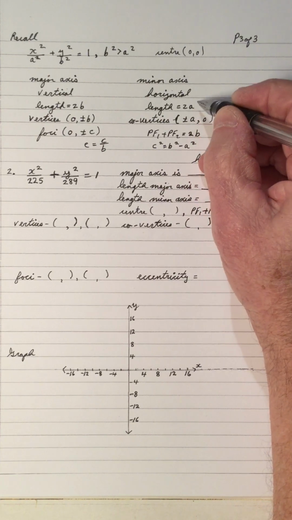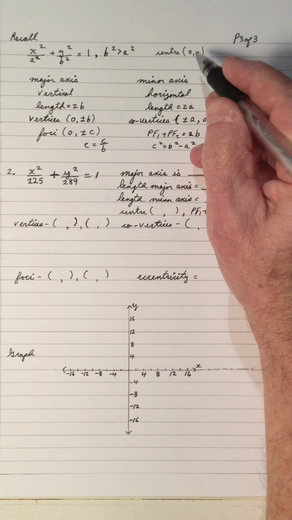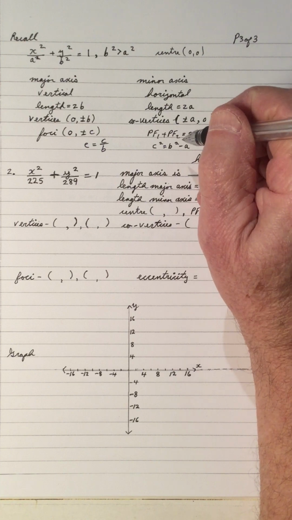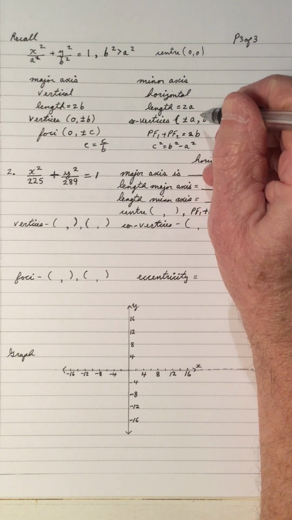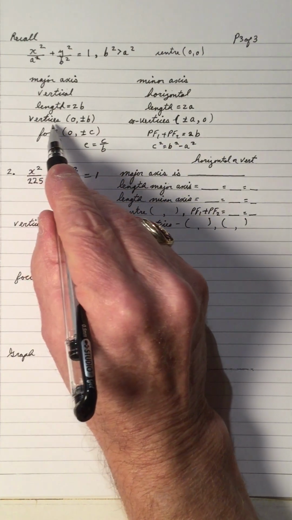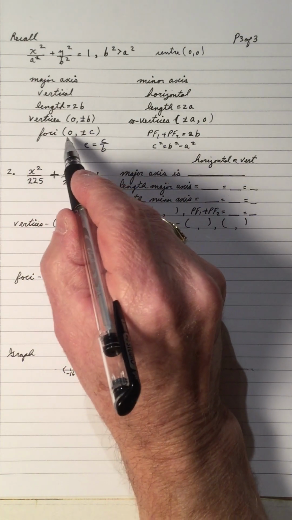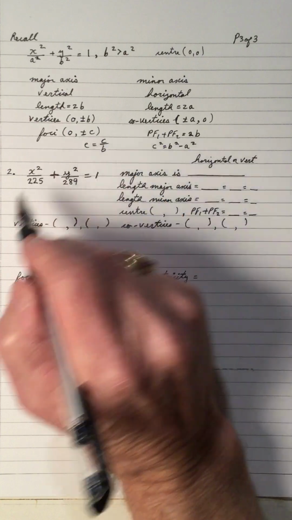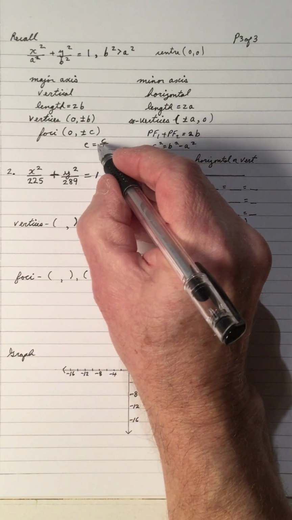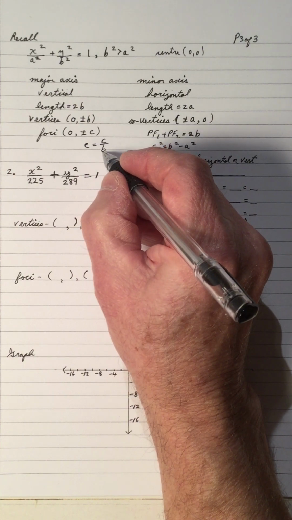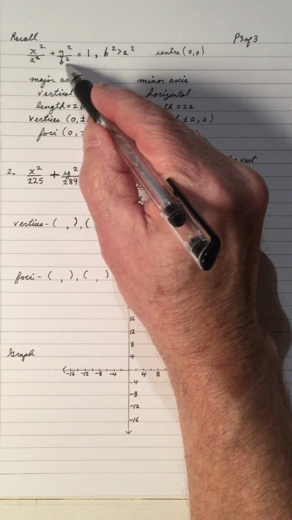So notice they're switched around, because the major axis has the vertices and the foci, and the minor axis has the co-vertices. So if the vertices are on the vertical, that means the foci are on the vertical, so it's (0, plus or minus c). And the eccentricity is c over b in this case, because b is the larger number.